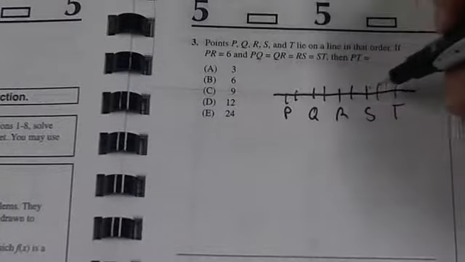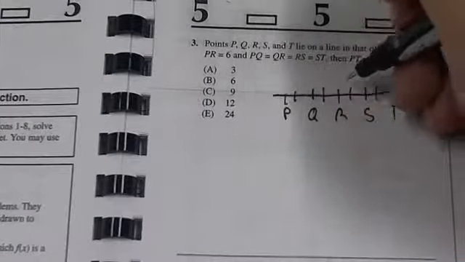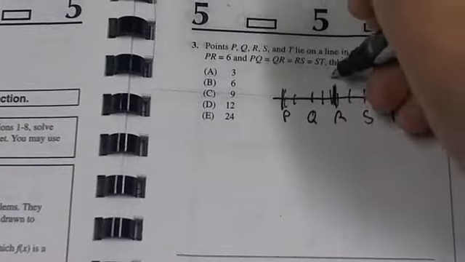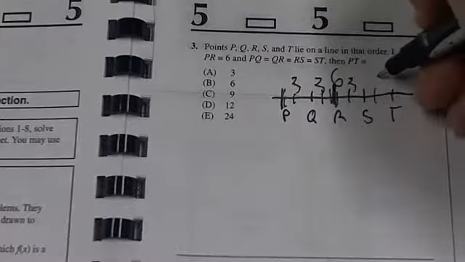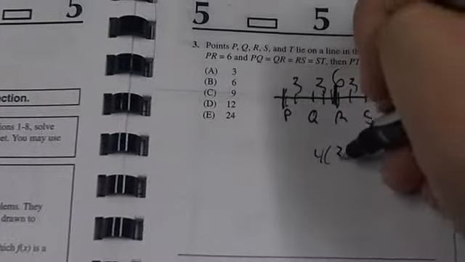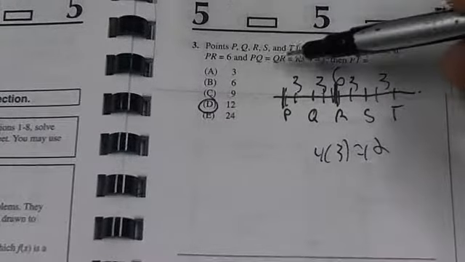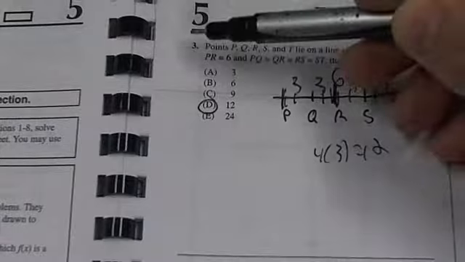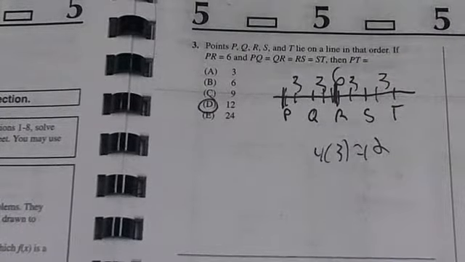Alright, so that means they're all the same space. So if PR is 6 and PQ and QR are the same, it means it's 3 and 3. So how many 3s are there? There's 4. It's 1, 2, 3, 4. So it's 4 times 3, which is 12. You have to draw the line and put them in order. Pretty much it's saying each section is the same, so 2 sections equal 6, so each section is 3. There are 4 sections, so it's 12.